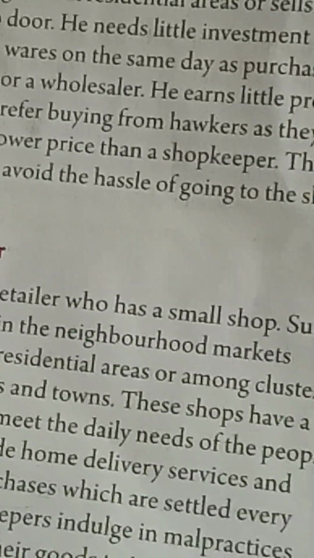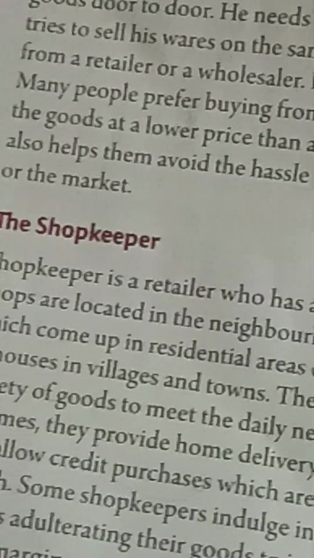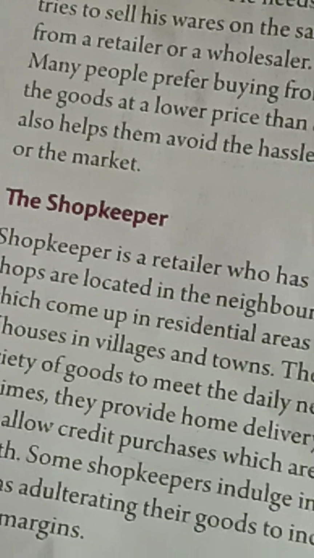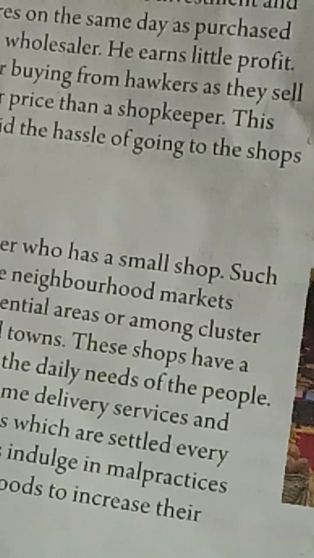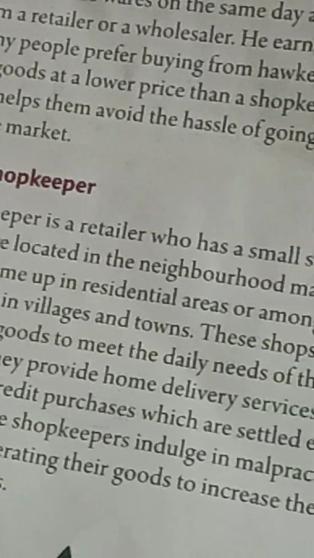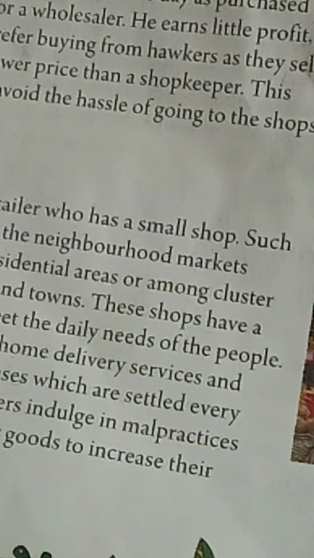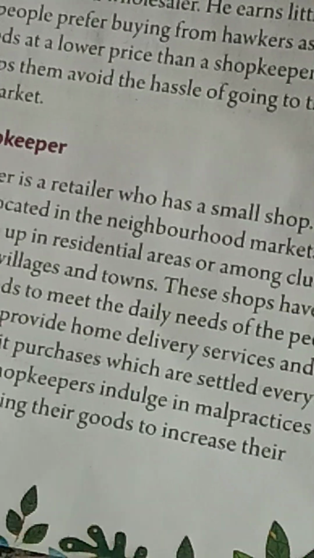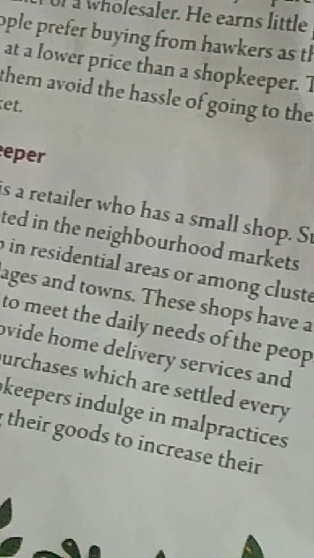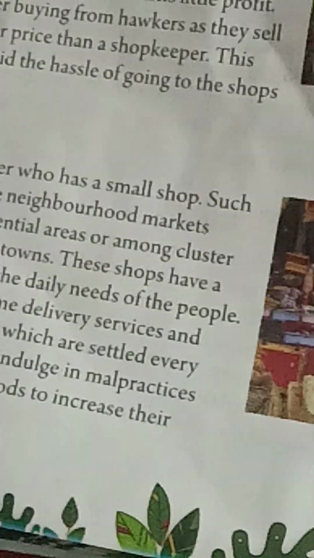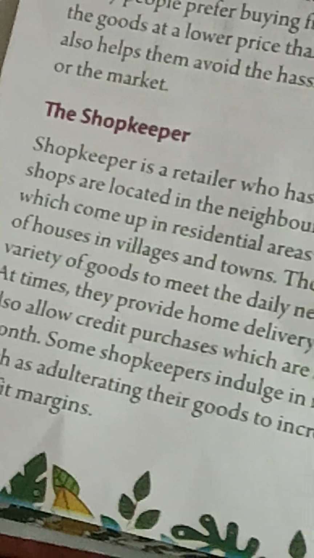He needs little investment and tries to sell his wares on the same day as purchased. From a retailer or a wholesaler, he earns little profit. Many people prefer buying from hawkers as they sell goods at lower prices than shopkeepers. This also helps them avoid the hassle of going to the shops or the markets.